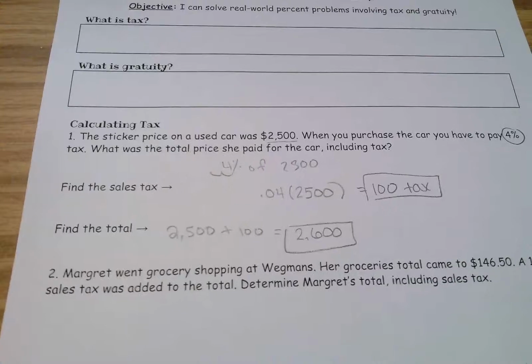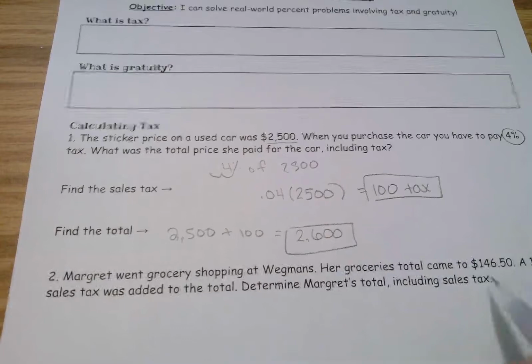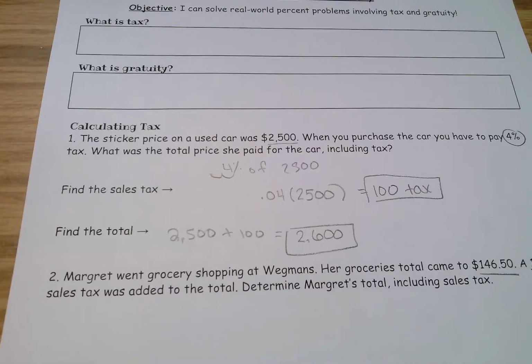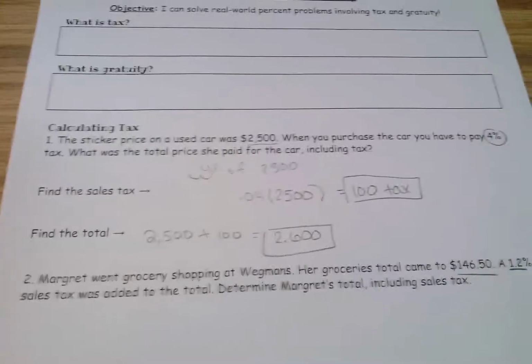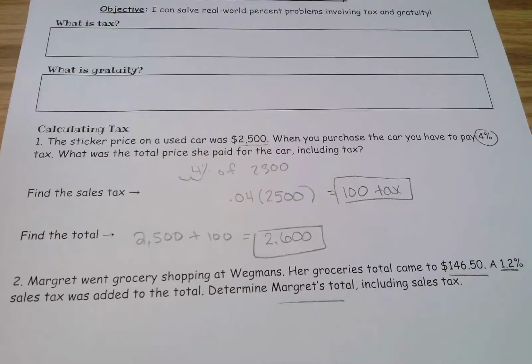Let's look at the next one. Margaret went grocery shopping at Wegmans. Her groceries total came to $146.50. A 1.2% sales tax was added to the total. Determine Margaret's total, including tax. I need to find the total, including tax. First, I need to find the tax.